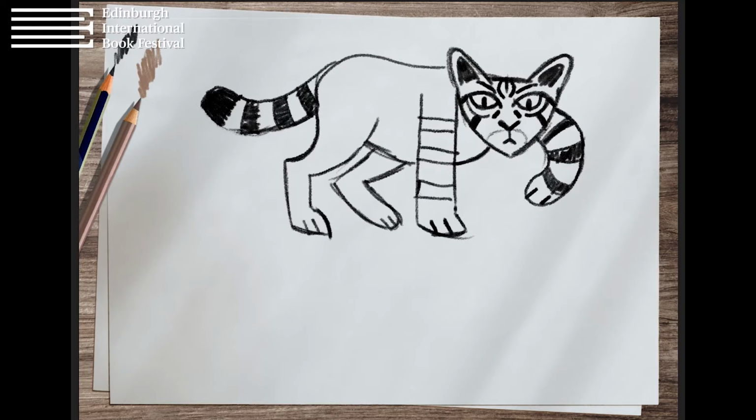So we're just going to draw vertical straight stripes on this leg here all the way. Like in real life, these are not as straight as we're making the stripes, but we're simplifying things a little bit just to make it easier.